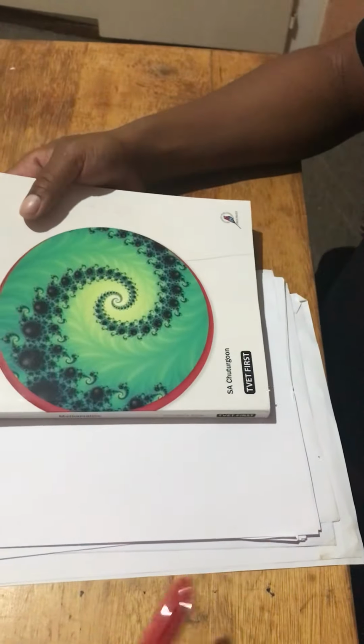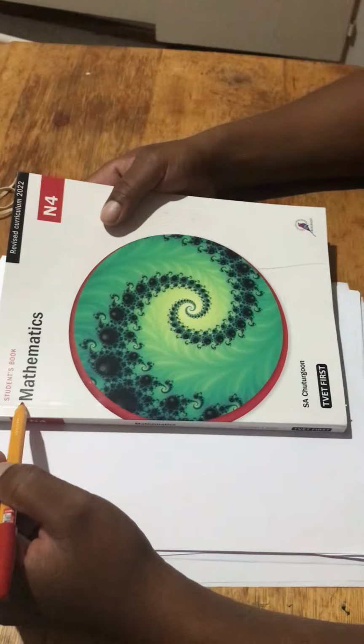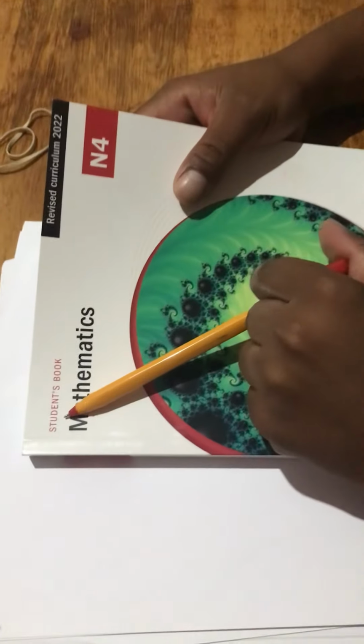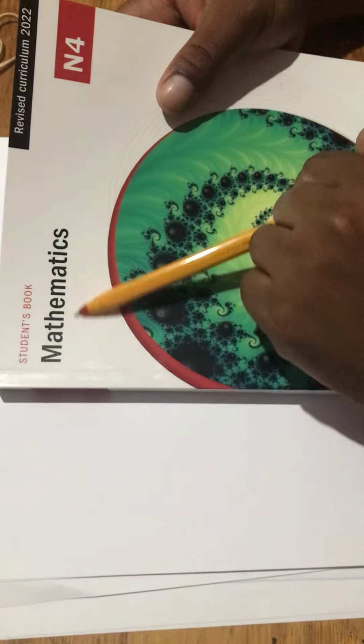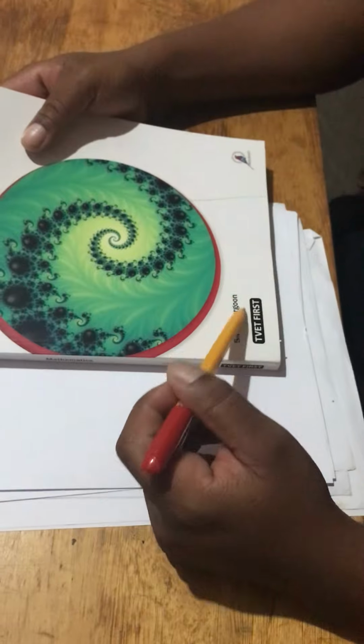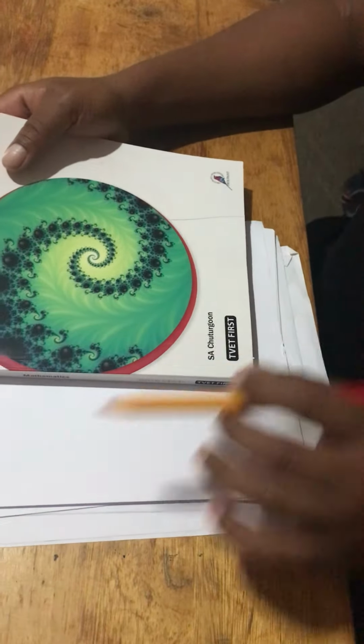Morning, students. Today we are going to do Mathematics N4. This is taken from the revised curriculum, guys, 2022. Mathematics student textbook, Mathematics N4, from the company Chattakun, SA Chattakun TVET First.